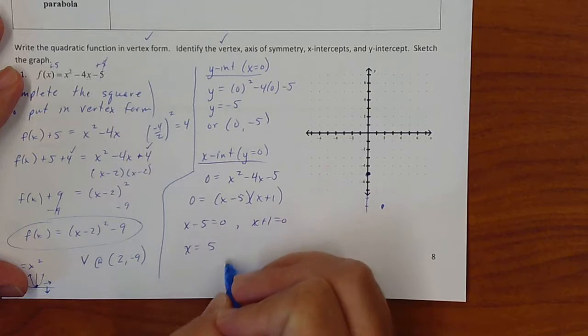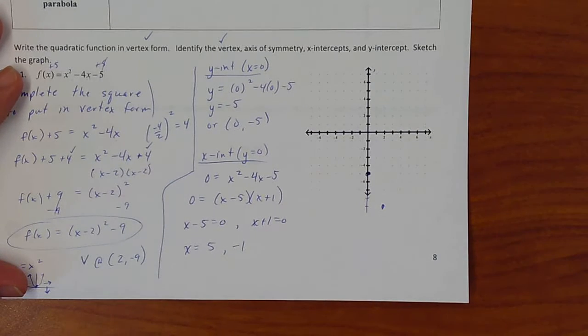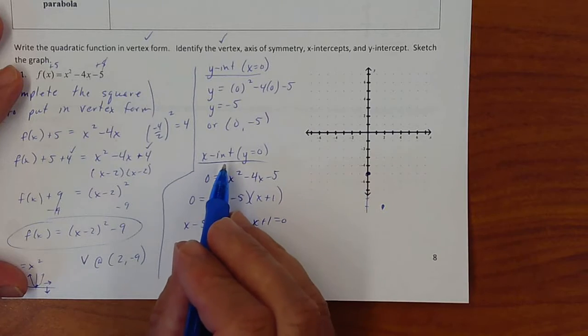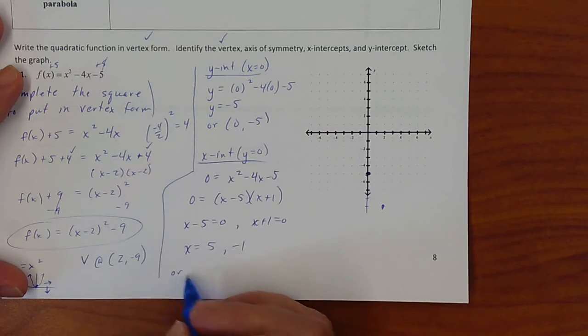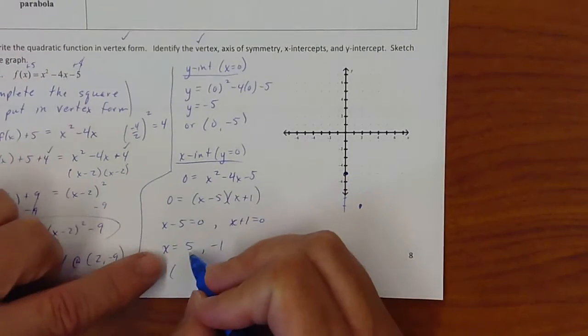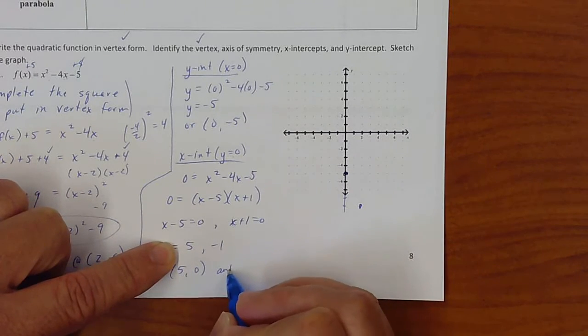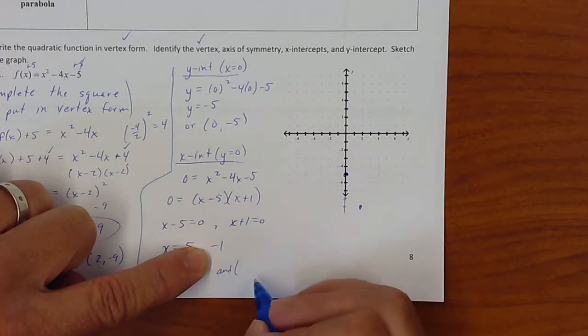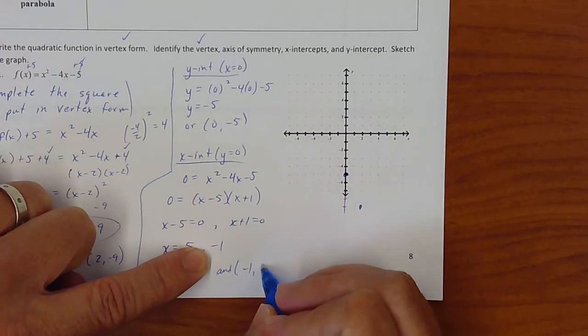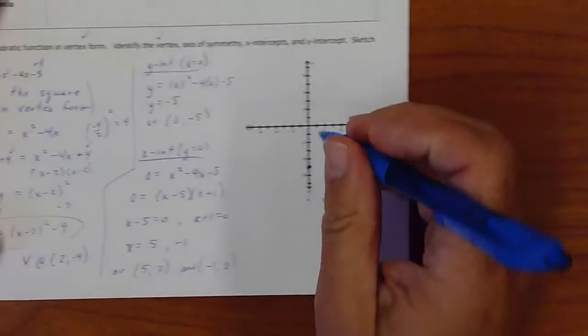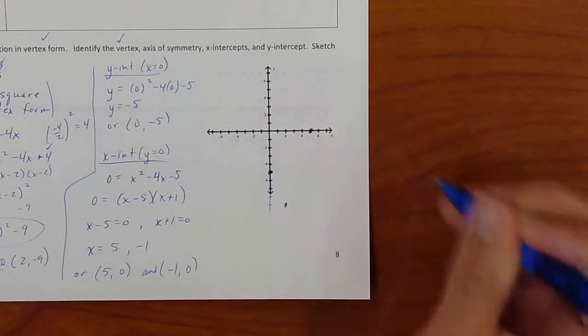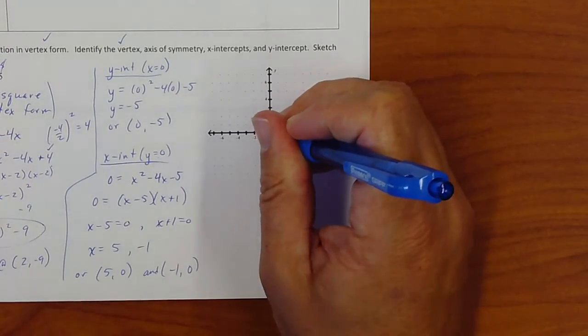So I get +5 and -1. Okay, remember this isn't one coordinate. These are two separate x-intercepts. So to make sure we're clear here, I'm going to write them in coordinate form. When x is 5, y is 0. And when x was -1, pair that with a y value of 0. So 5, 0, and -1, 0.